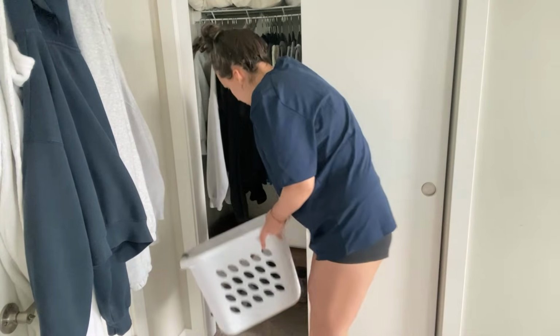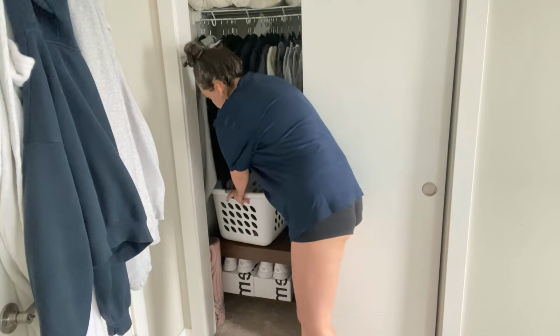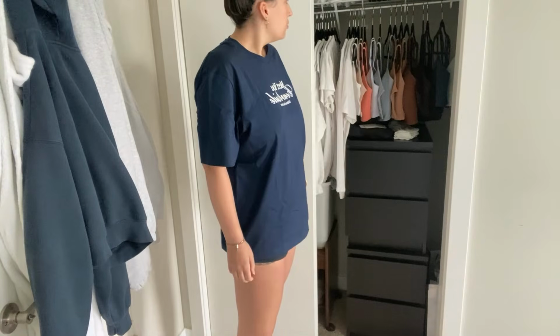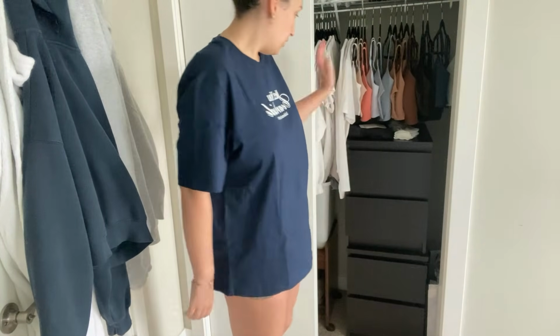Actually, there. Okay. I am doing something productive. Don't be rude. My sports bras. This is kind of messy, but it'll do.